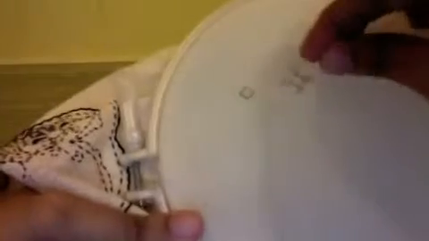Alright, so let's start with the basic diamond. It's just got 4 corners and 4 lines, so it's very simple.